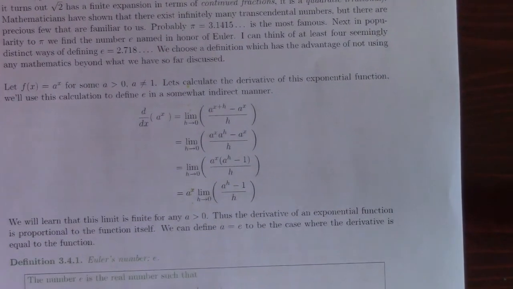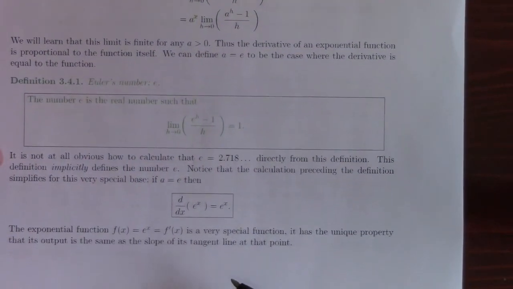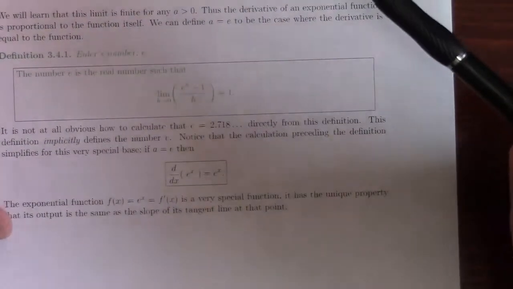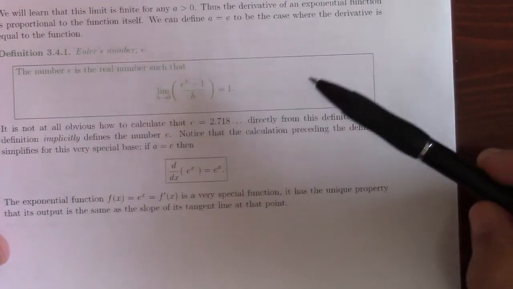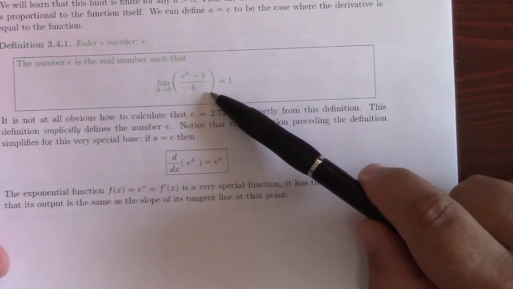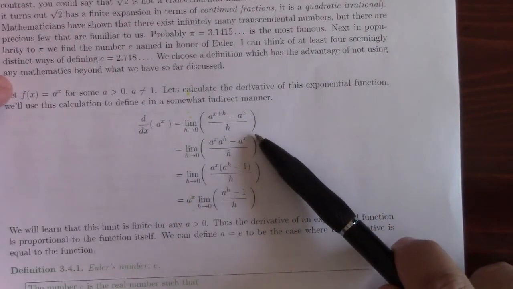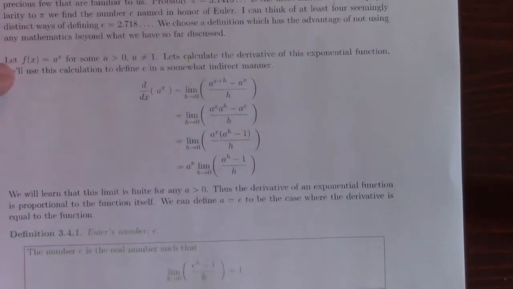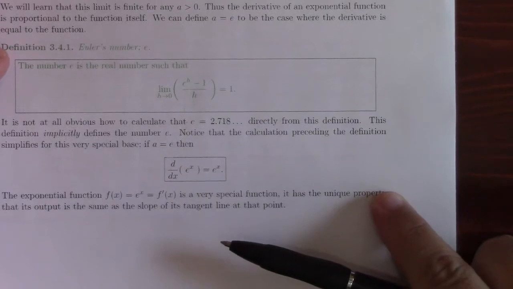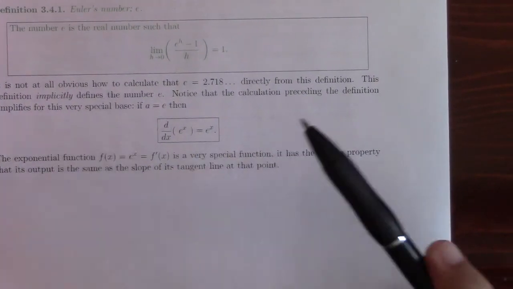Well, that's the approach I take in these notes, at least for now. And since this limit is 1, from this calculation up here, it follows that d dx of e to the x is e to the x. So, particularly easy derivative right there.